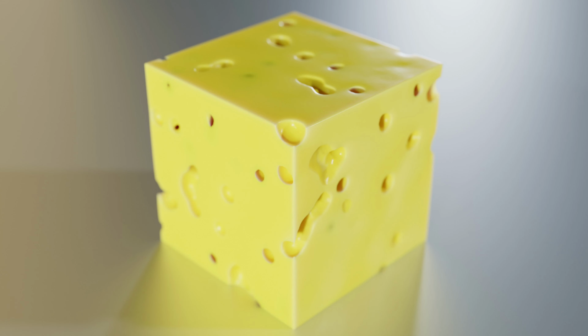Hi everyone, today I'm going to show you how you can create procedural trees in Blender 3.3 Alpha.